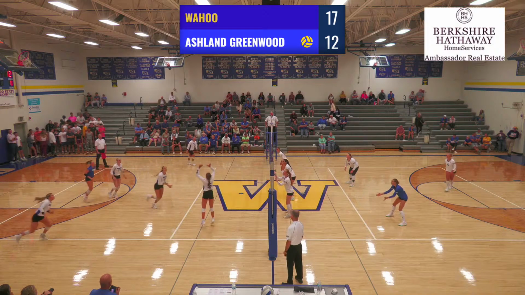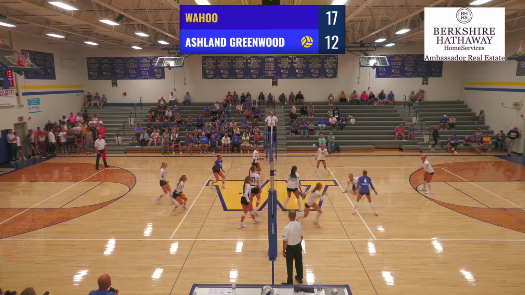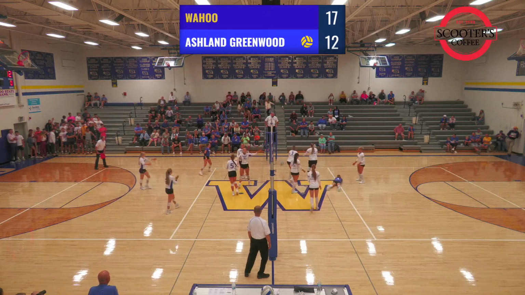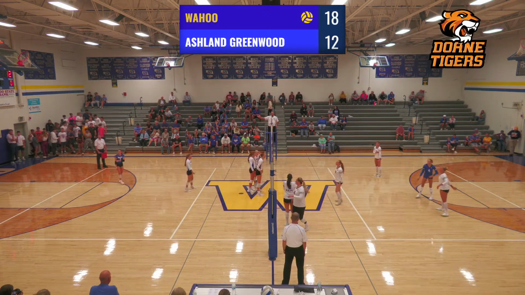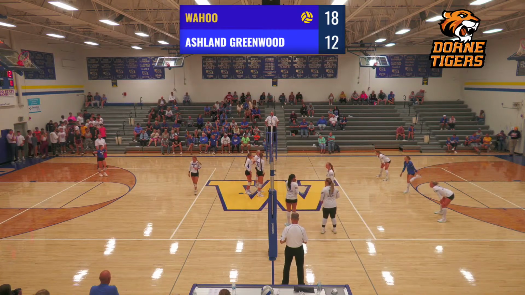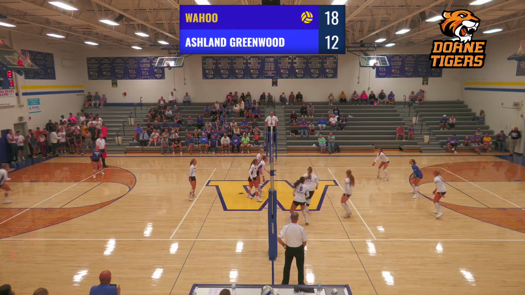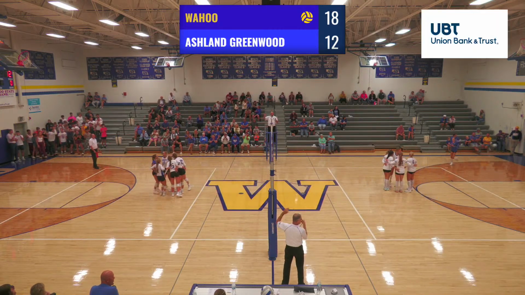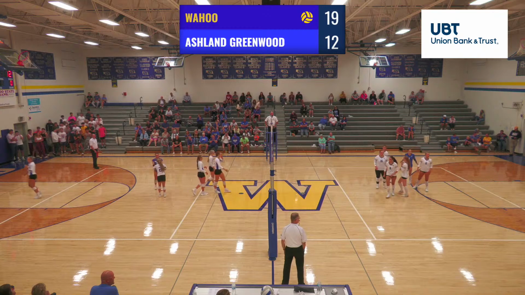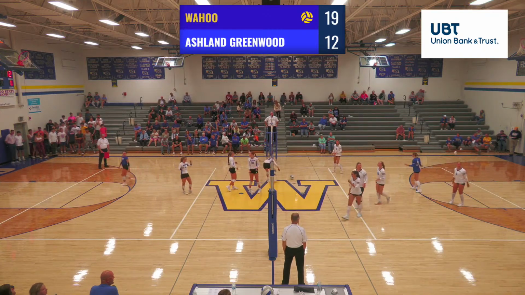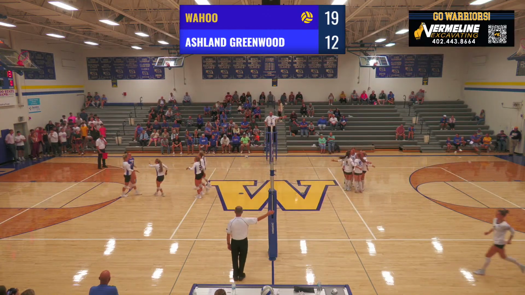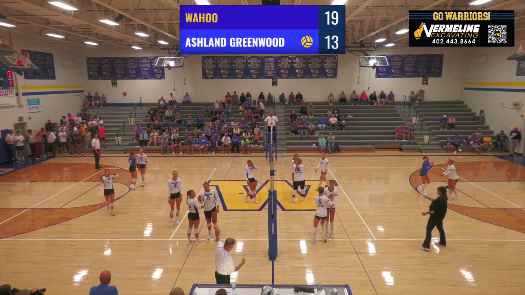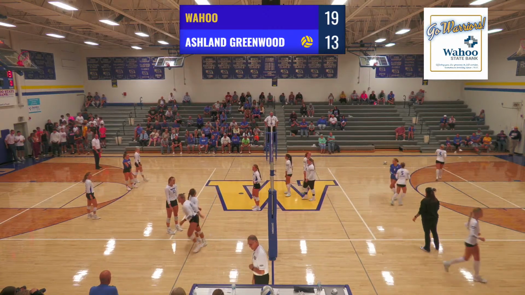Serving from the near corner. Goes across, stays on the near side. Wahoo setting on the near side. Gretchen Segren again. Gretchen doing a great job right there as the wall. Going back to serve is Chloe Kosiski. Serve is the first ace I think we've called. Serve comes in, but not able to get it over the net. So service error, net violation.